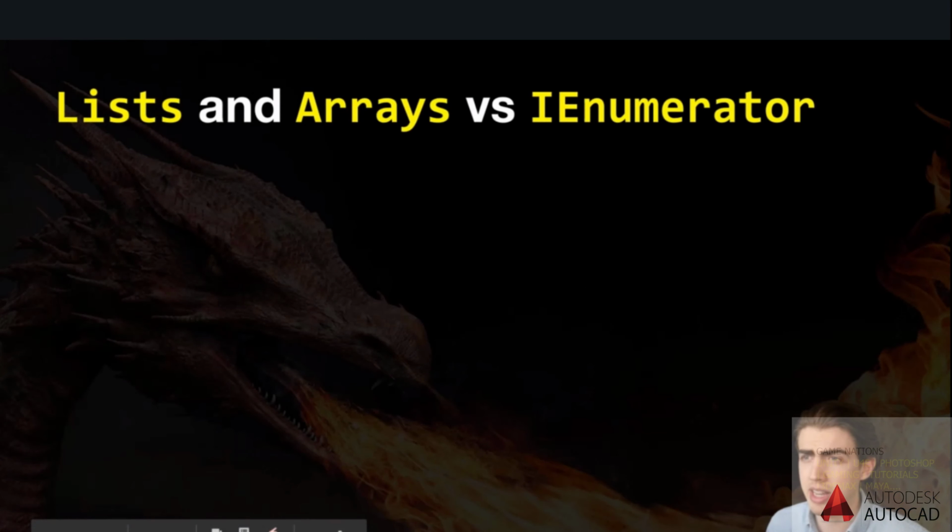Okay, let's dive in and have a look at lists and arrays and enumerators. Why do I want to start with this? Because these are the building blocks of coroutines. Now, just put coroutines to the side for a minute, because you're not going to understand why I'm talking about these until I bring it back round. So let's just talk about enumerators. What are they? Why do they exist?